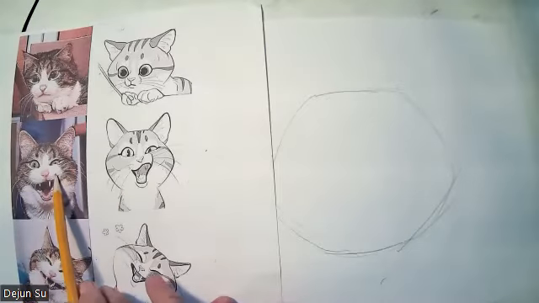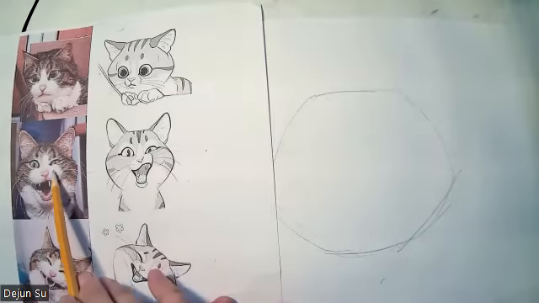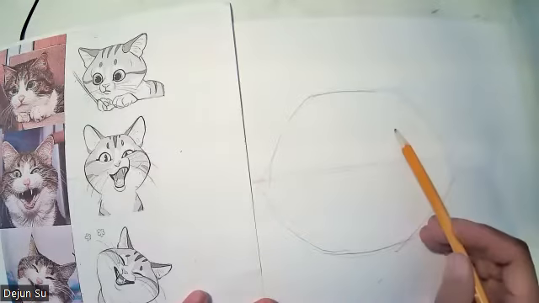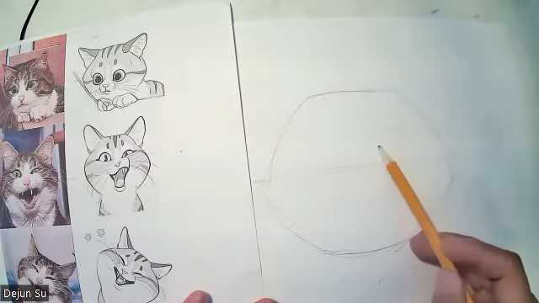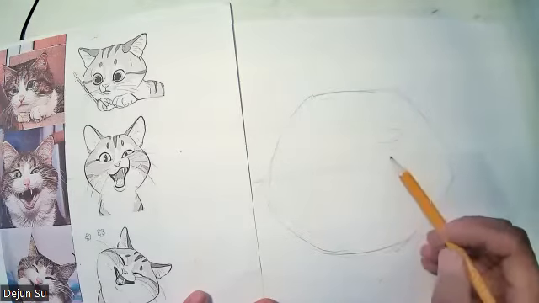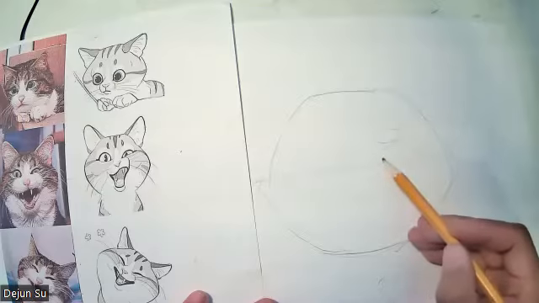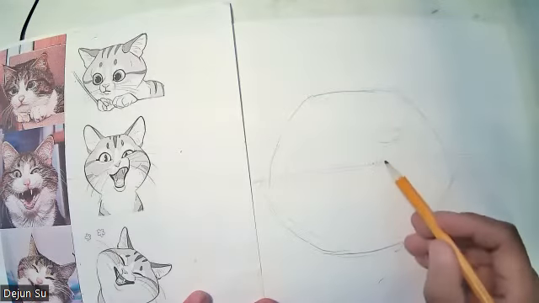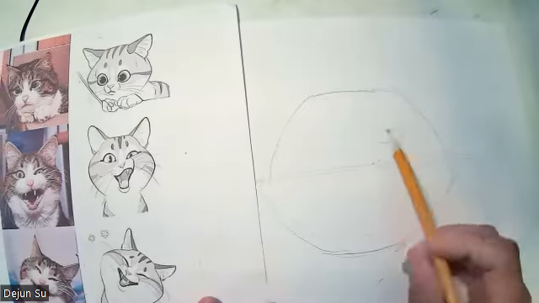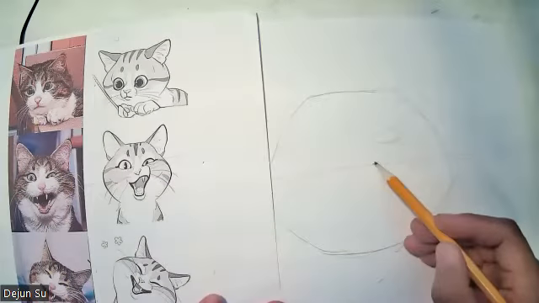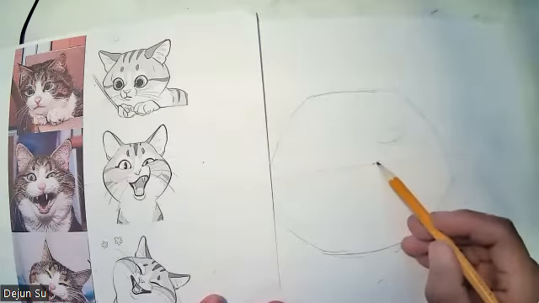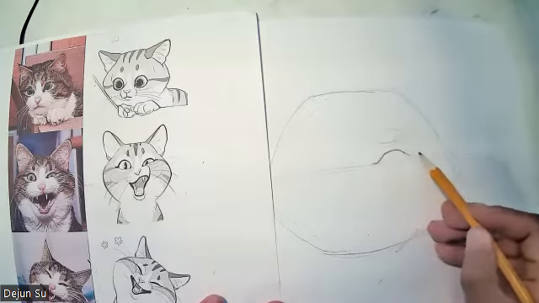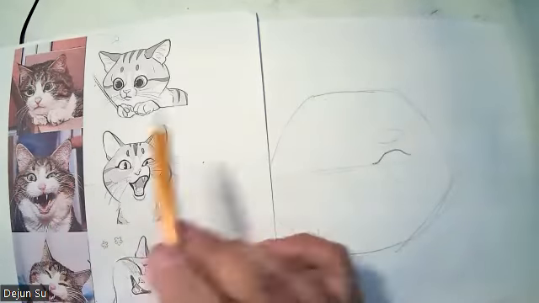In reality the eye should be here, first eye is here, but we make it lower. Can we make it lower? Of course. If you draw from a picture, you decide. You pick something from there, but not exactly the same. If you want to change a little bit, you can, but you still learn a little bit from that.